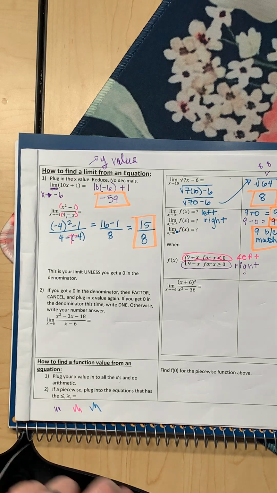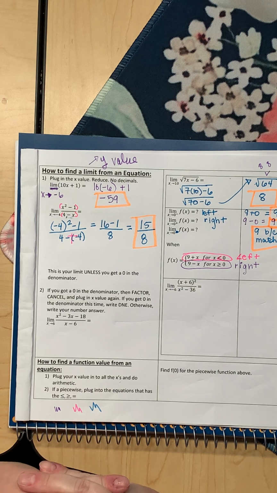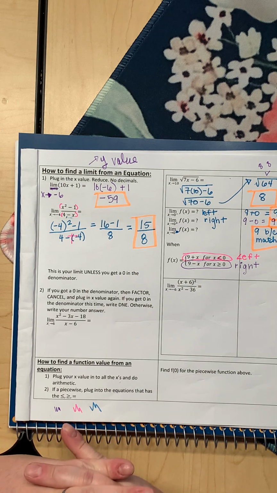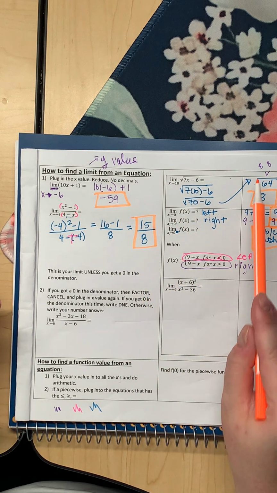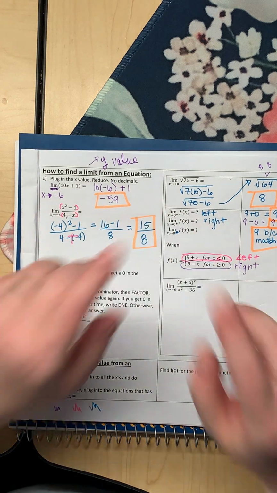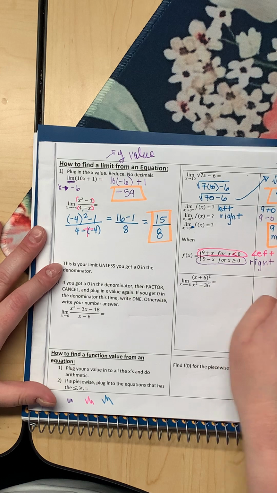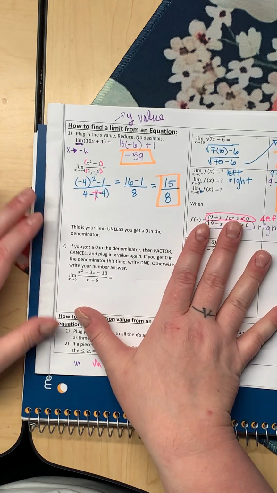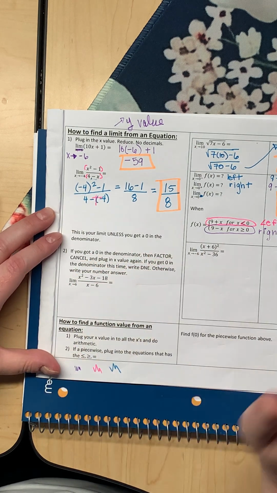We're still on 5.1. This video is about, we're still finding limits of equations, but what we're about to do gives us a zero in the denominator of a fraction, and then that causes us to do other stuff. So far, in all four of these examples, all we did was plug in the little number after the x and the arrow. That's all we did. But it says this is your limit, which all four of these were our limits, unless you get a zero in the denominator. If you get a zero in the denominator, then factor, cancel, and okay, that's too much. Let's just start with this.